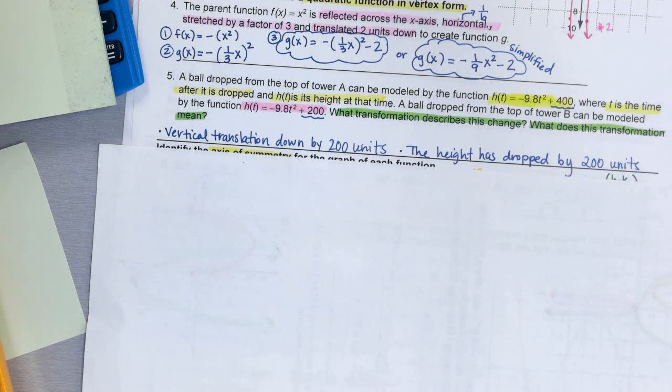Okay, and then it says, what does this represent? So I said the height has dropped by 200 units. I don't think it told us what the units were. Did some of you say like one tower was shorter by 200? Because that would be fine. Yep, same thing. So you can say tower B is shorter by 200. By 200 is fine, but it didn't say the units. All right, questions for me on number 5? 5 is good.